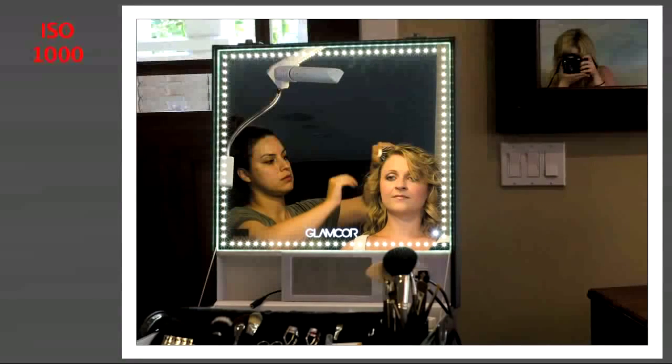Let's take a look at some examples. This picture I took of my makeup artist Cynthia getting the model ready for a photo shoot. This picture was taken indoors where there was not a lot of available light. As you can see in the corner, I'm holding the camera. And also I didn't want to use the flash because I wanted to get the actual feeling of this light.